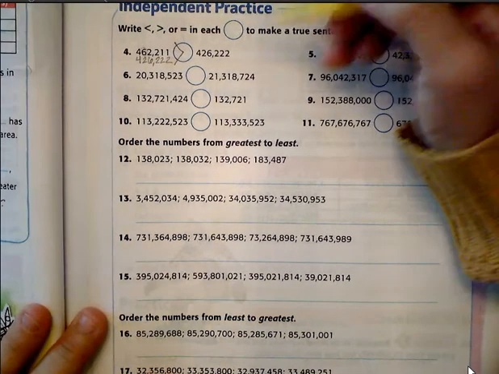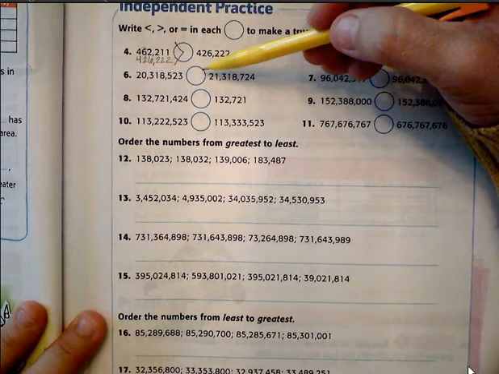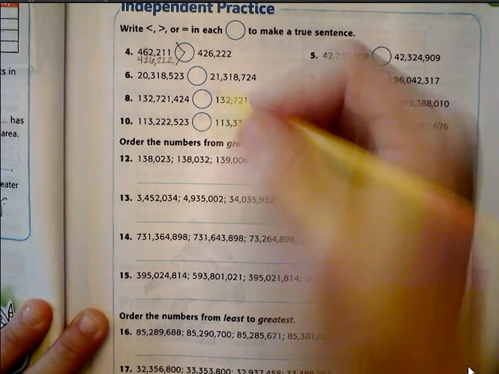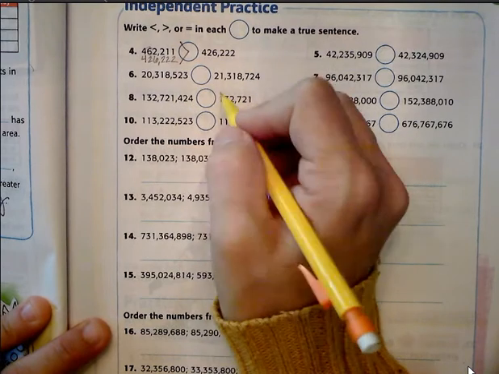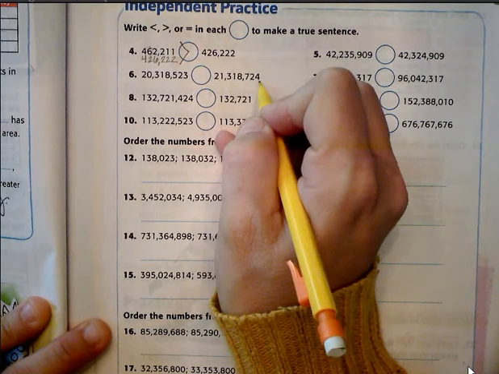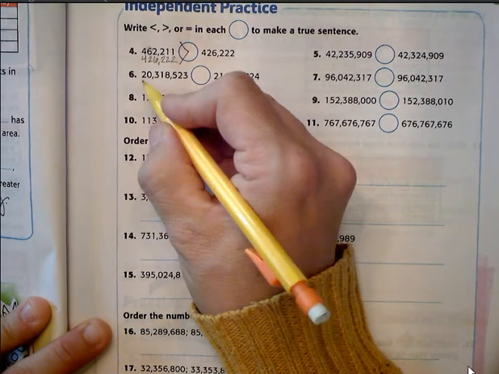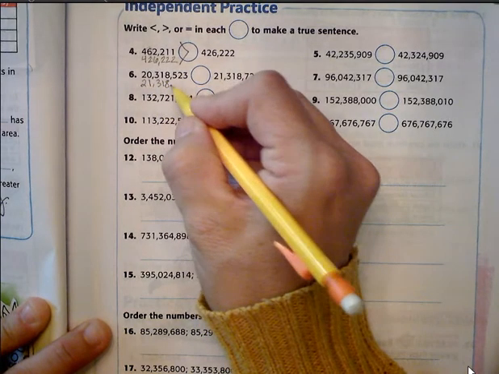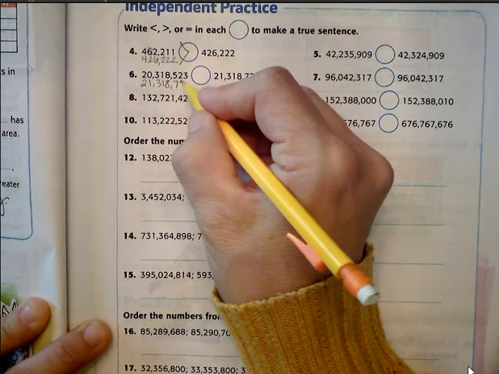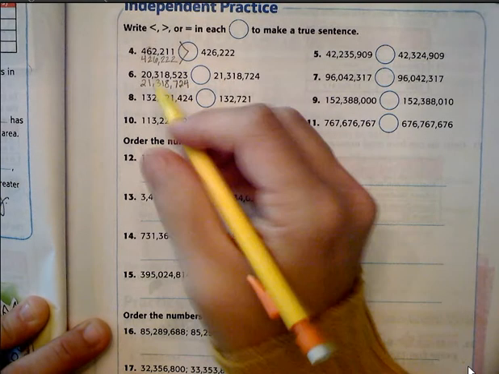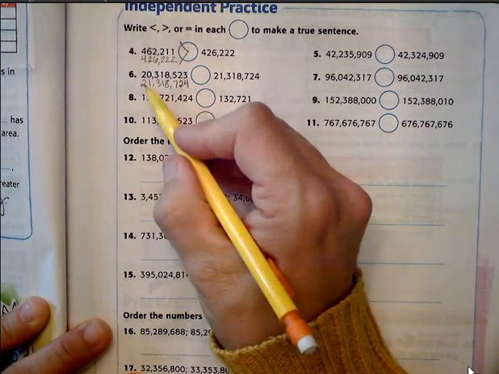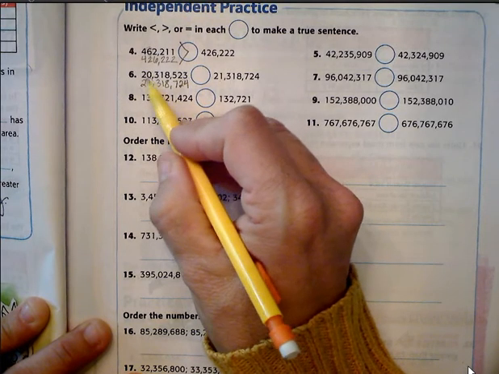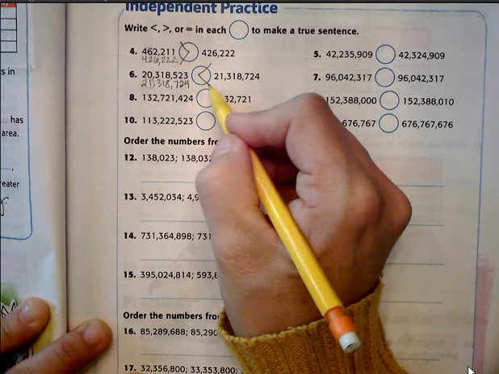And then I'm going to go down and I'm going to have you finish these ones on your own. So we're going to write these numbers out. Let's see, we've got millions, thousands, ones period. So let's see, we've got 21,318,724. Okay, so we started with our greatest place value. They both are 2. We go to the next one. We have a 0 and a 1. Which is bigger? The 1. So that whole number over here is bigger.